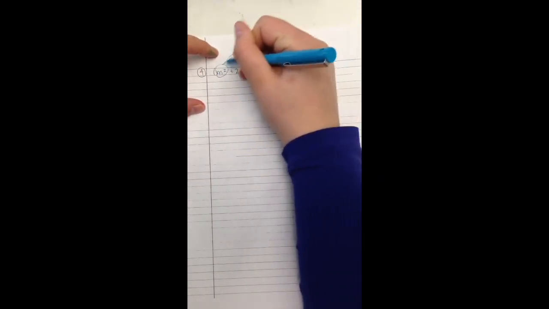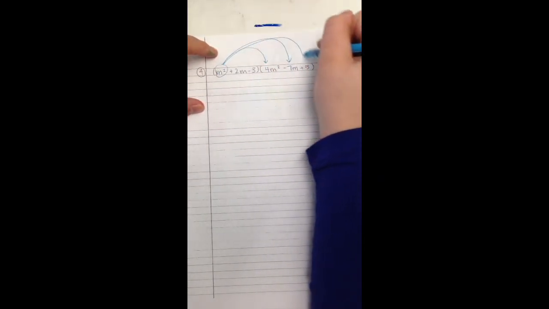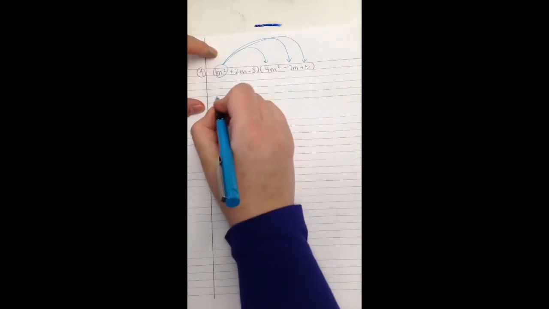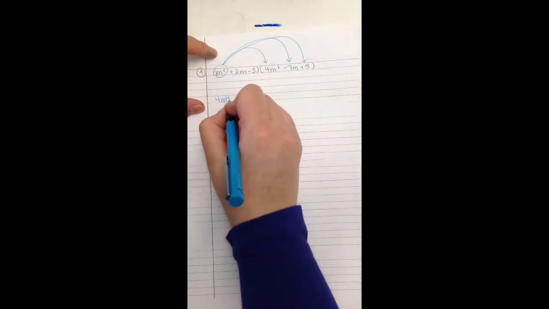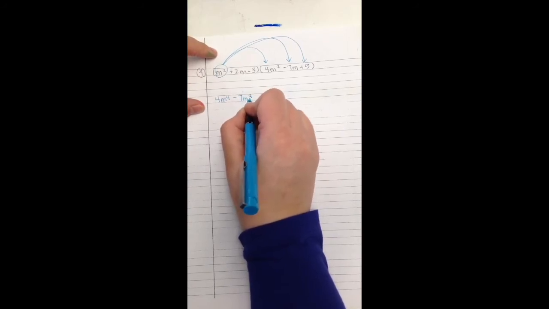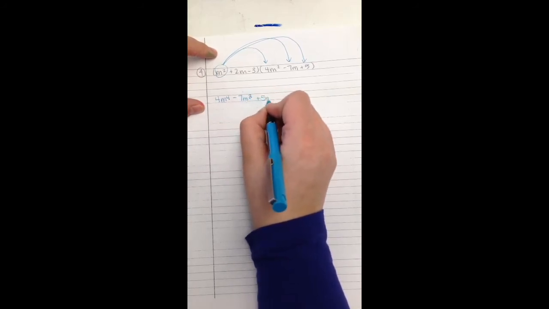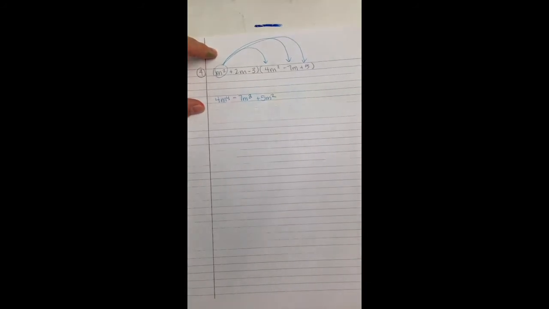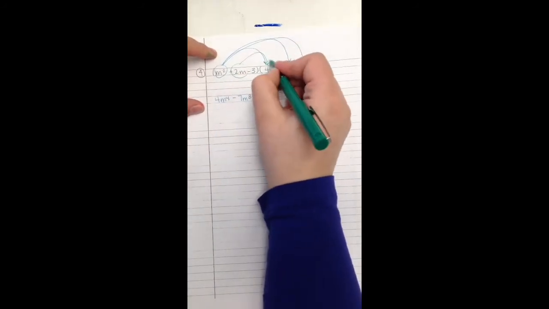Same thing here. Take m squared times each of the terms in the other trinomial. I get 4m to the 4th power minus 7m cubed plus 5m squared. 2m times each of the terms.